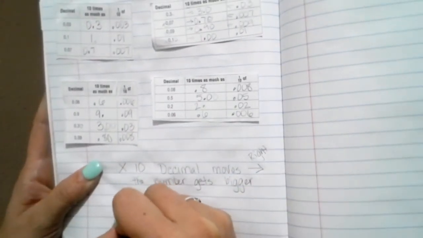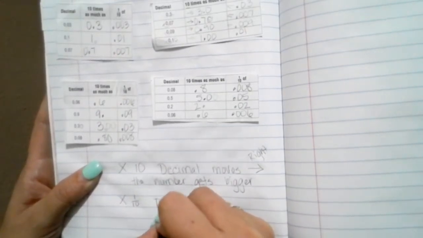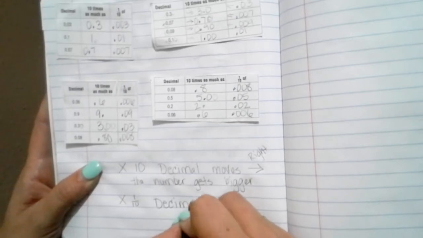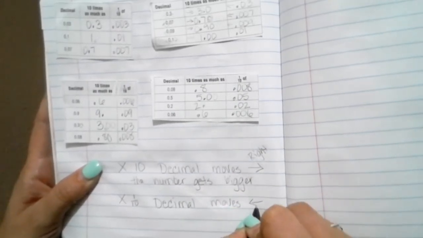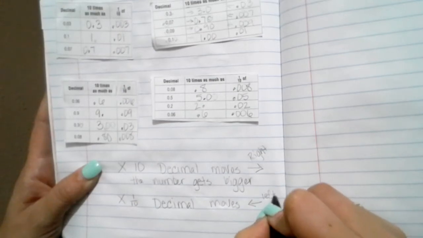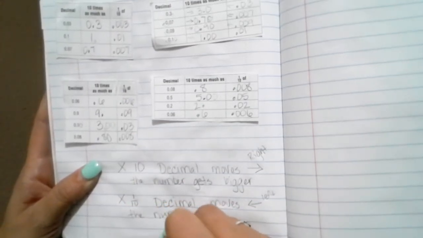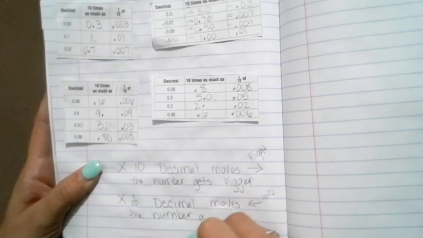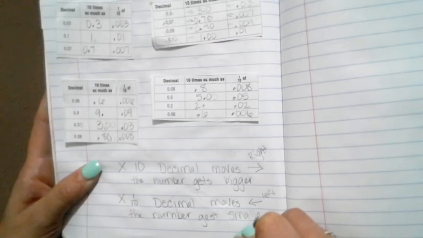Okay. Multiplying by a tenth, or that fraction, decimal moves to the left. The number gets smaller. All right, perfect. So you've labeled that in your math log.